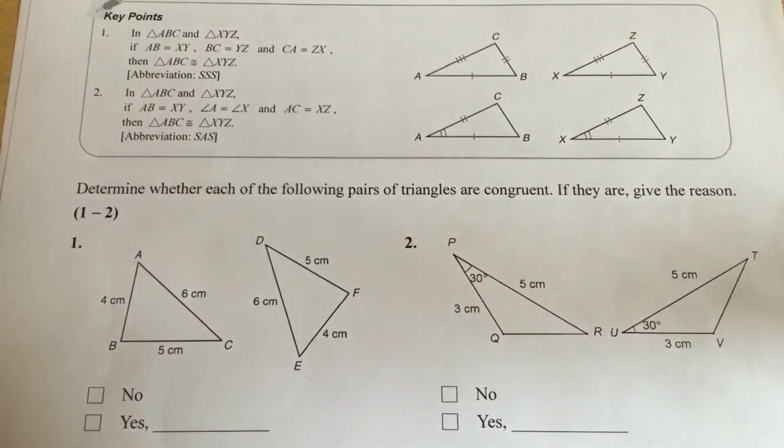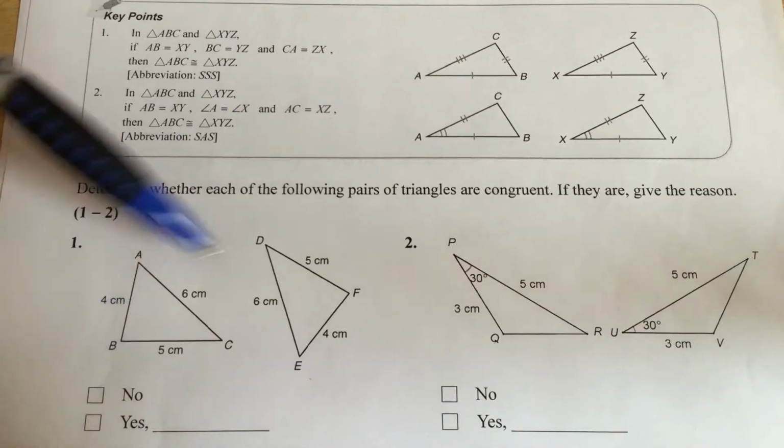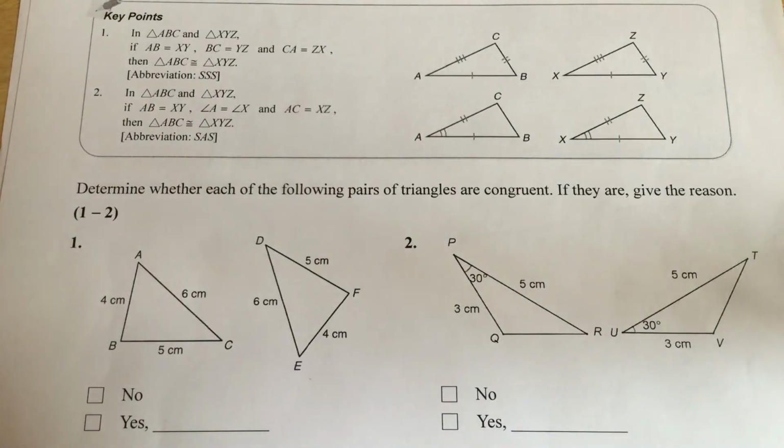Hello all, in this video we will go into the main dish of congruent triangles. That means that we are going to prove whether these two triangles are congruent or not. This is the most important part in the chapter, and you will learn it once again in Form 2 and Form 3. Even in every form you will learn how to prove congruent triangles.